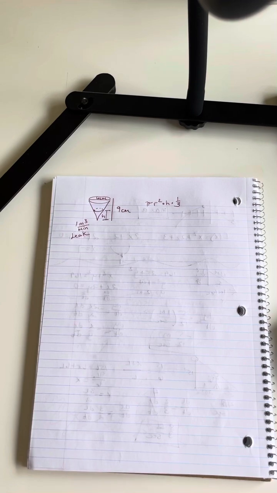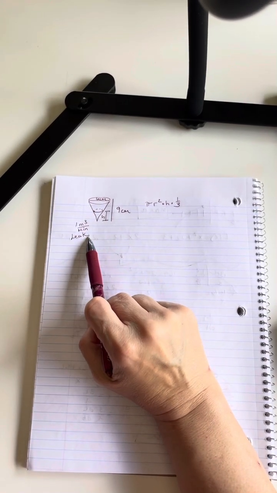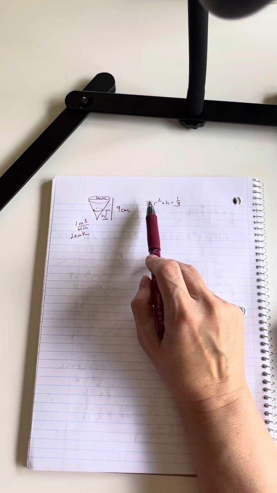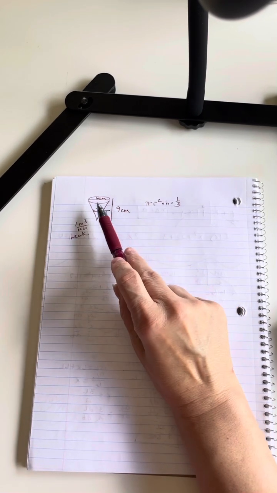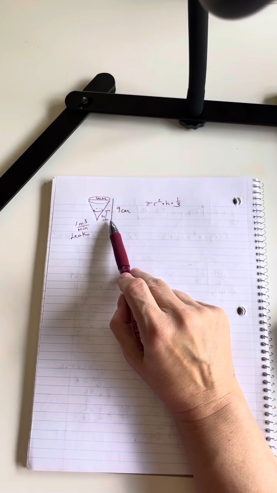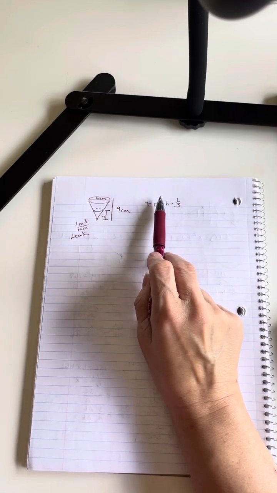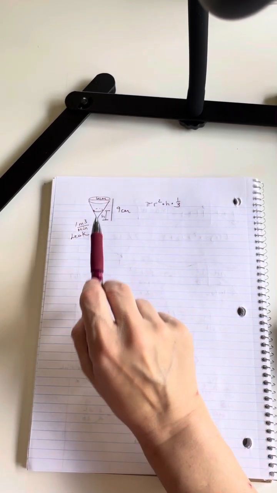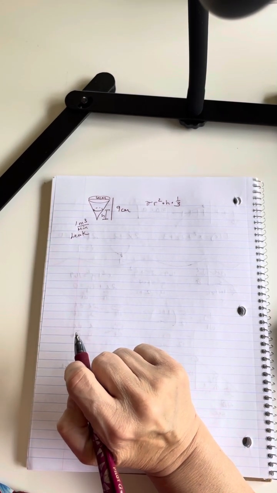So I knew that I was dealing with the volume of the water because that's what's leaking out. And so the volume of a cone is the area of the circle, pi times radius squared, times the height of the whole thing. And then because it's a cone, it's multiplied by 1/3. Now, before I finish dealing with this one, I know I need to do the comparison of the given parts.